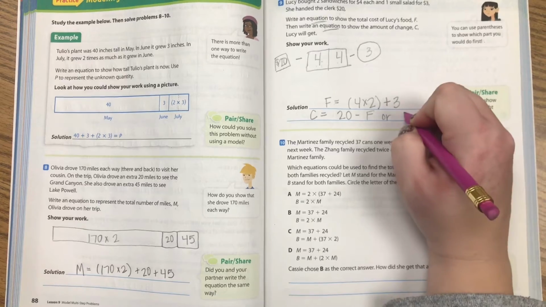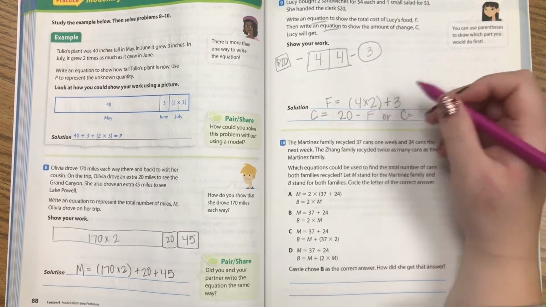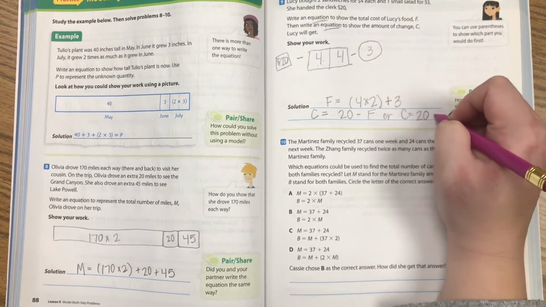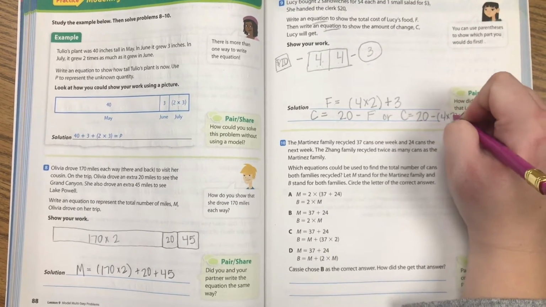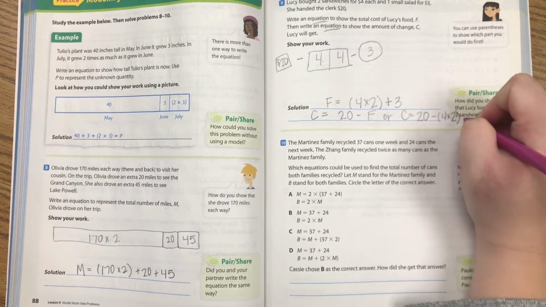Or, if you don't want to just put the F there, we can do 20 minus 4 times 2 plus 3.